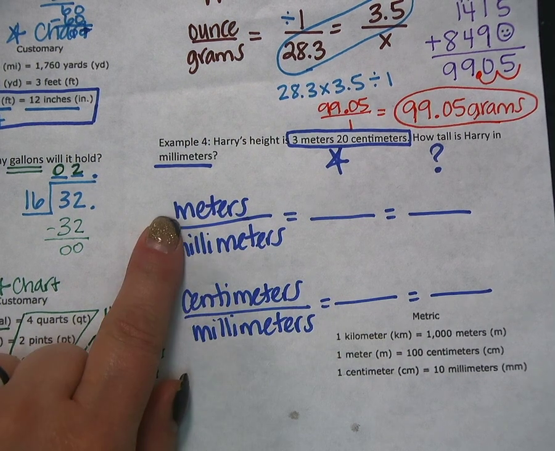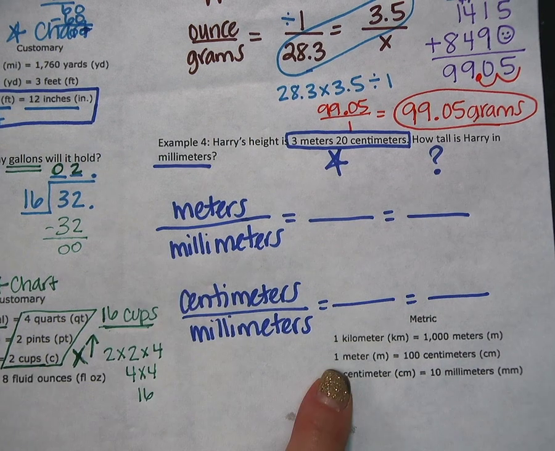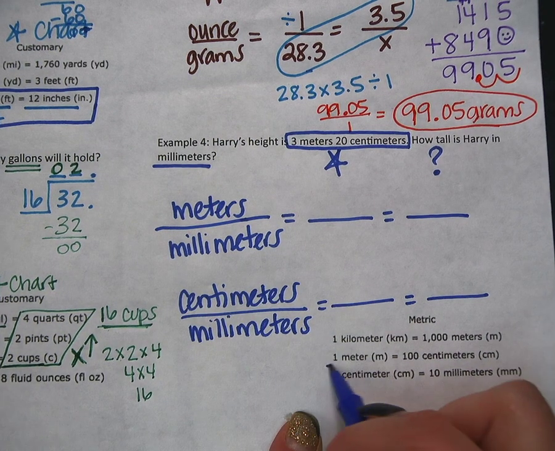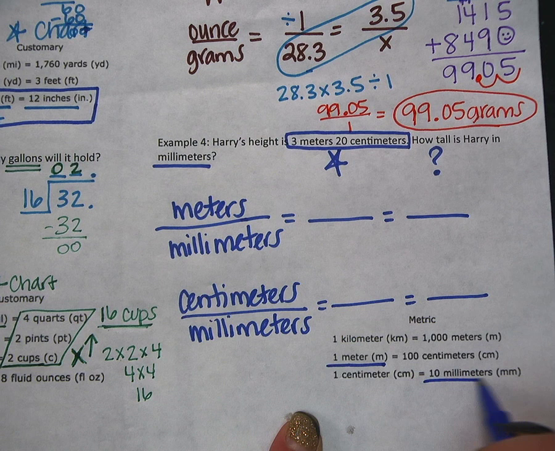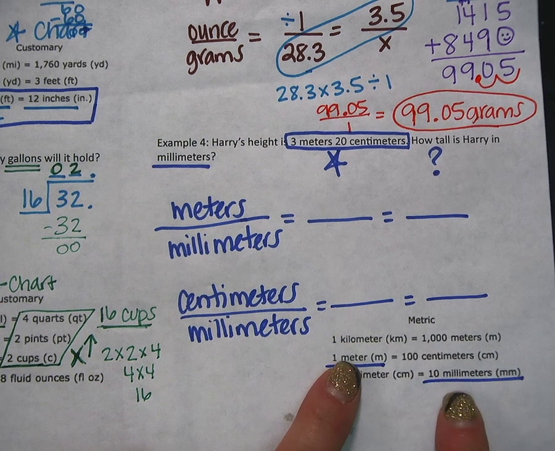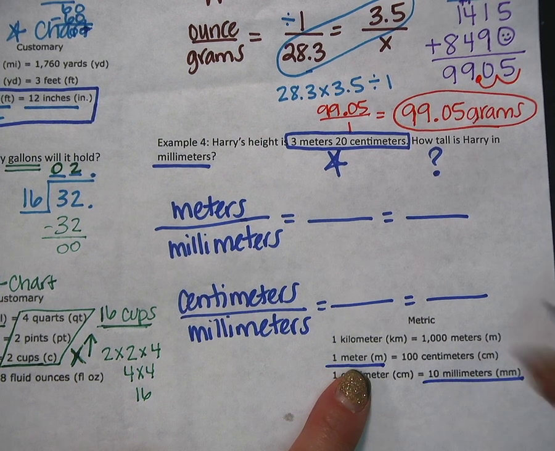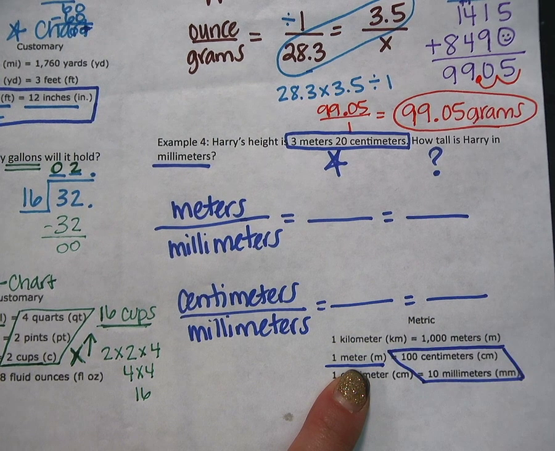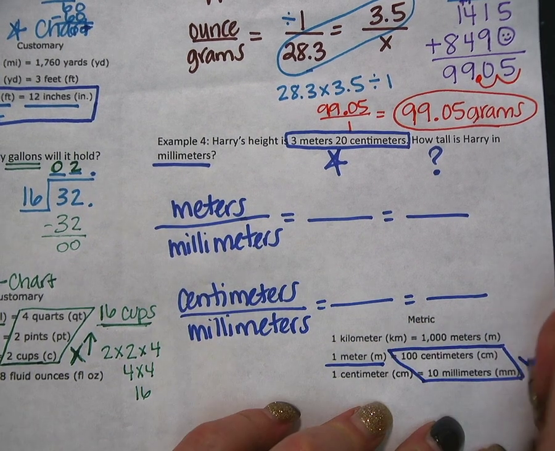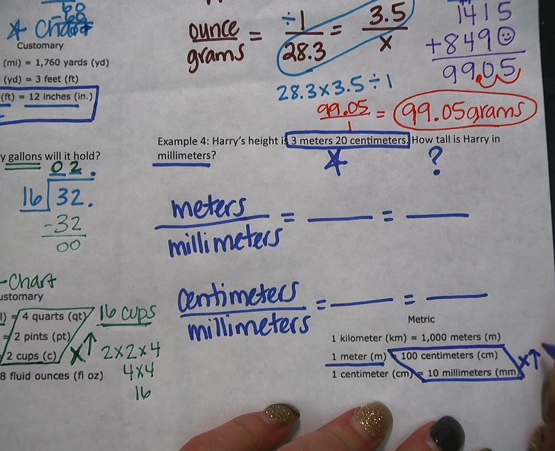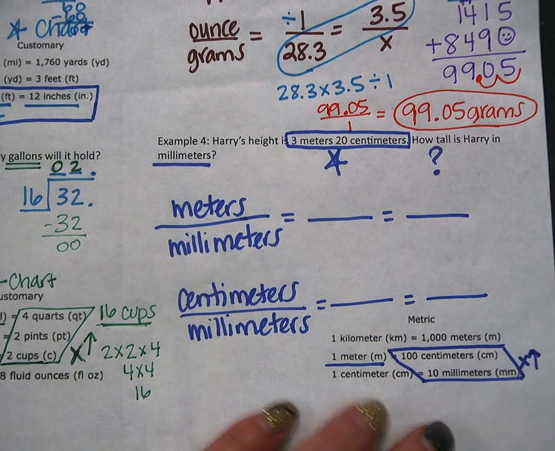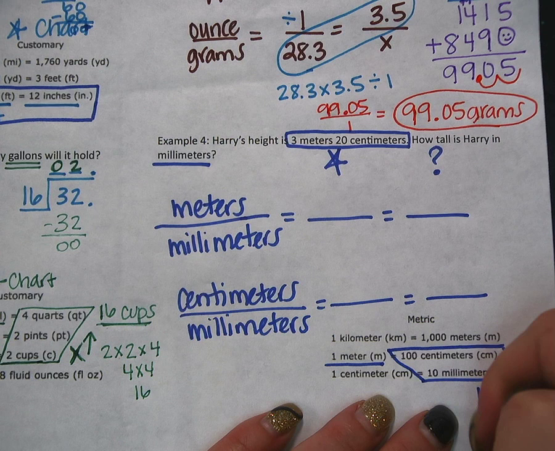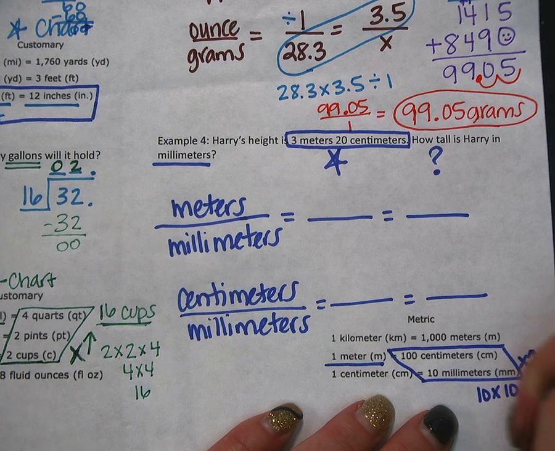So let's find meters and millimeters. So we have meters here and millimeters here. Well, remember, they need to be side by side. So I need to move up right here. So I need to multiply up. So I have 10 times 100, which is going to be 1,000.